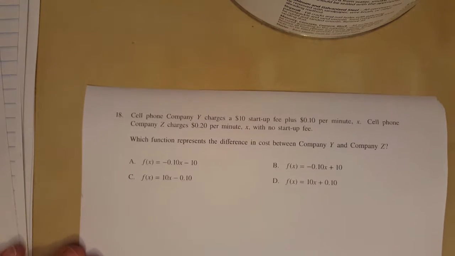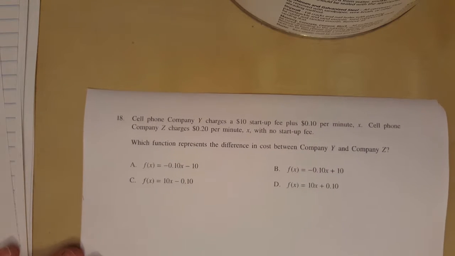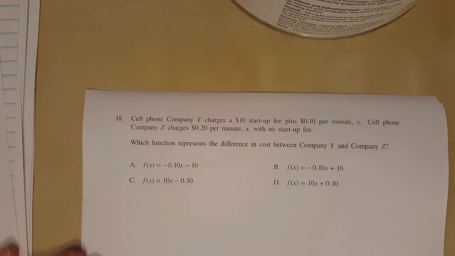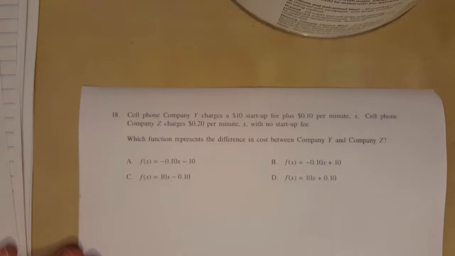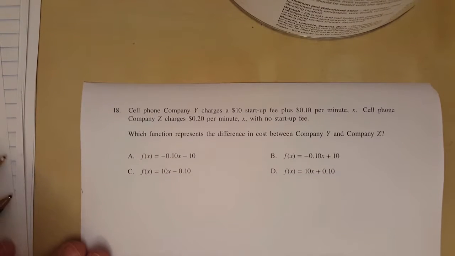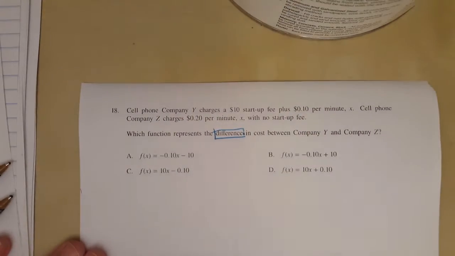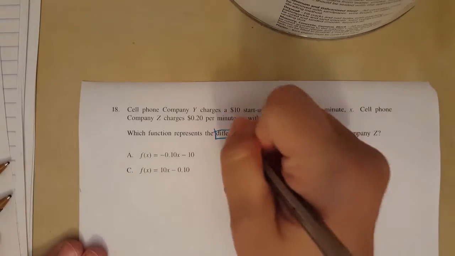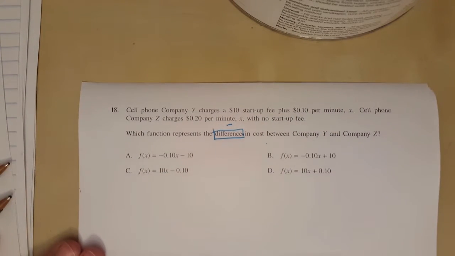Alright, so our next part, it says cell phone company Y charges a $10 startup fee plus 10 cents per minute. Cell phone company Z charges 20 cents per minute with no startup fees. And it wants to know the difference. Okay, let's pause. There's a vocabulary word there. Difference means that we are subtracting. So we are subtracting the cost between company Y and company Z.